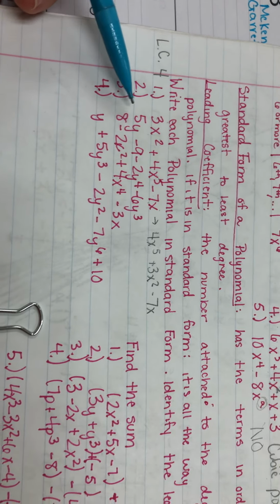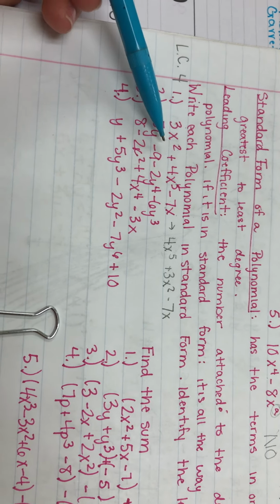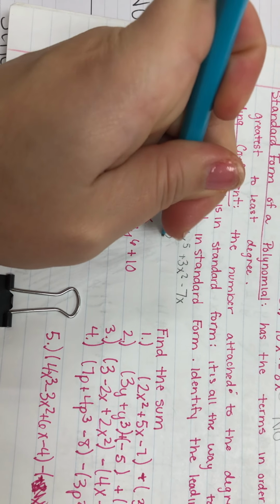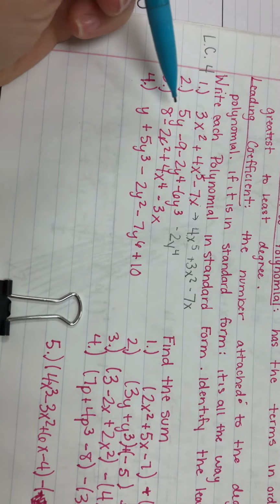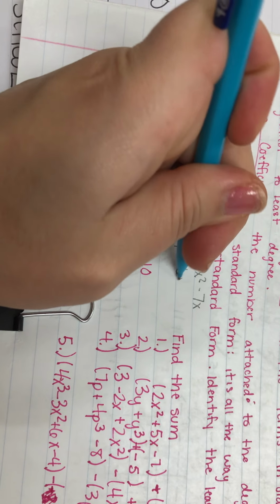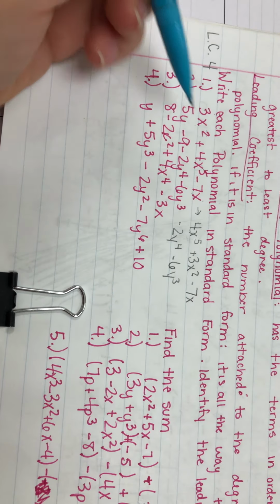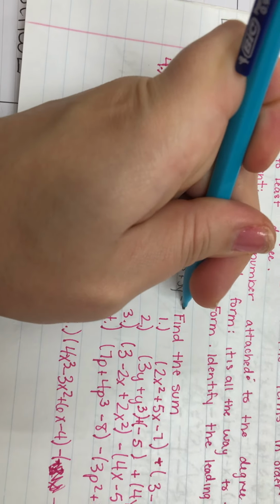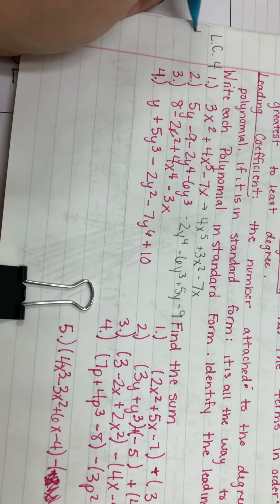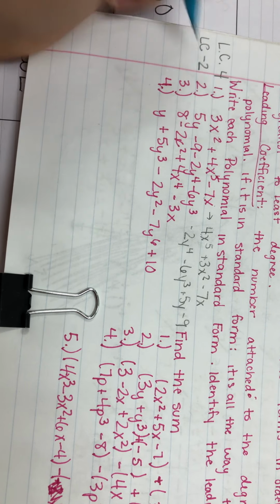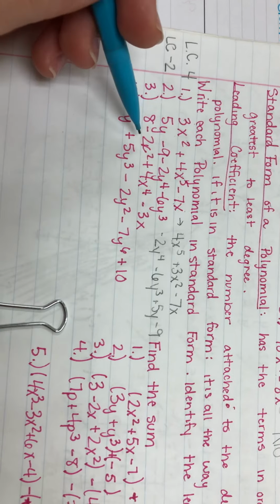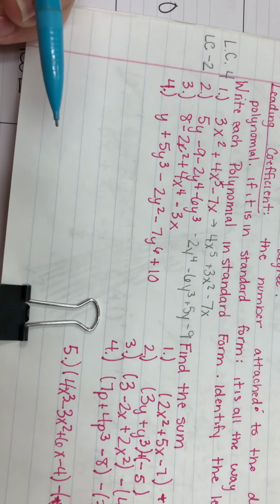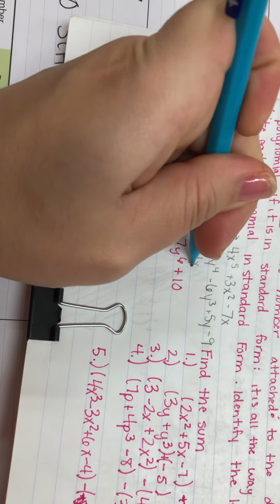Okay, next one. This one just has y's. It means the same thing. What's the greatest power? Okay, it says negative 2y to the 4th, and then negative 6y to the 3rd, plus 5y minus 9. What's your leading coefficient? Negative 2. Negatives go with it. This one, that's supposed to be an x. What's the highest degree? 4x to the 4th.